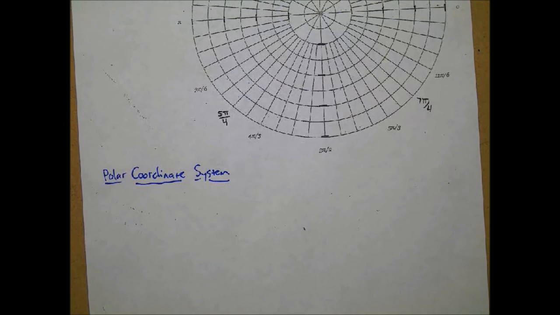You could think of rectangular coordinates as Battleship. If you ever played Battleship before, you have the letters and the numbers and that's how you tell the other person where you're going to shoot. But another coordinate system that we're going to introduce right here is the polar coordinate system. So what's the setup here? How does it work?